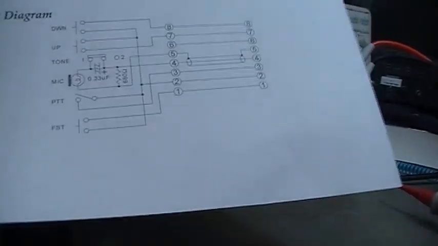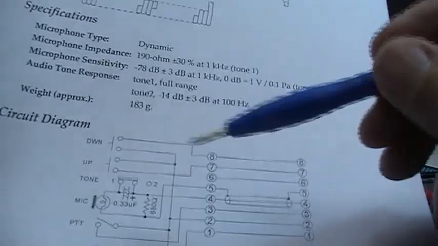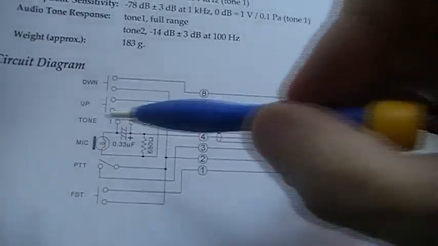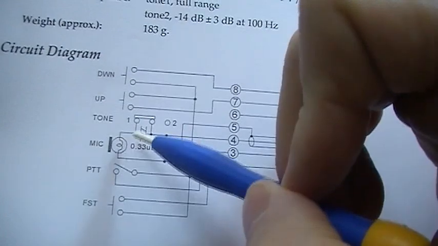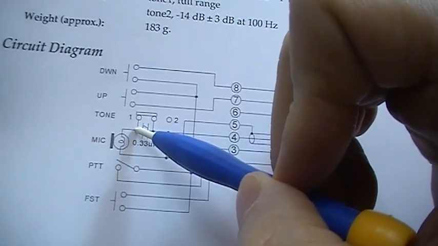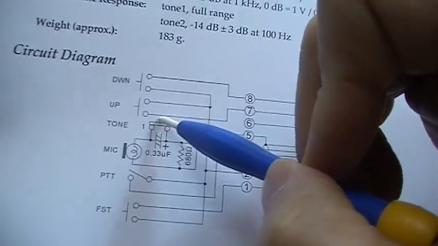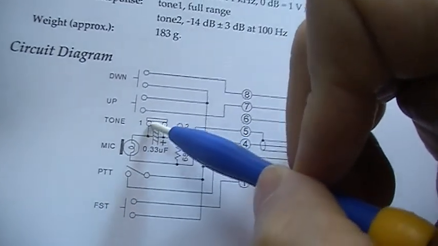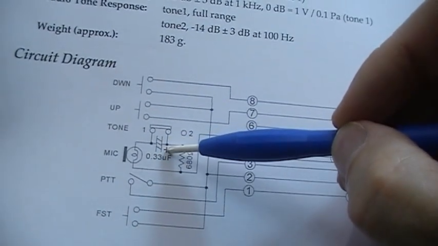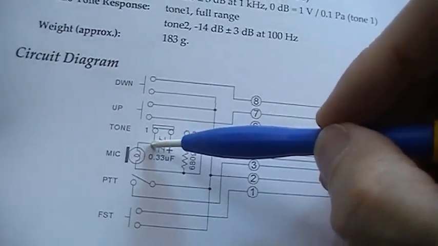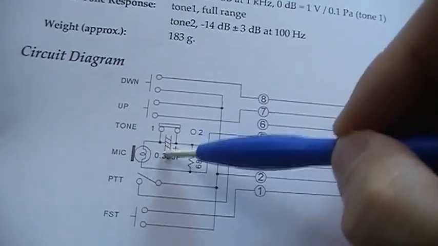let us have a look. That is due to the fact that we have here the microphone, right? And the little switch is on one hand a bridge like this, and that is what we were able to measure. And when we switch it, we have the capacitor in between.